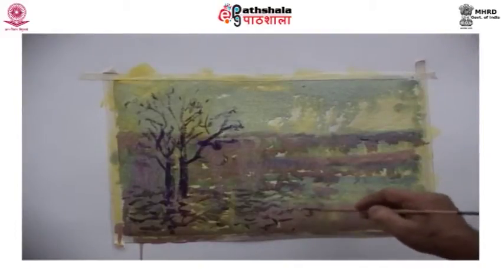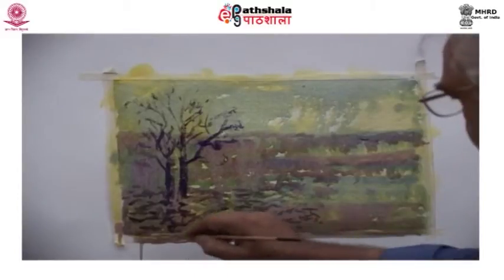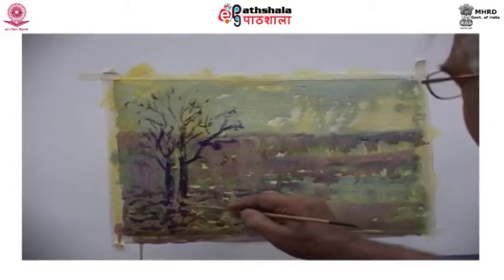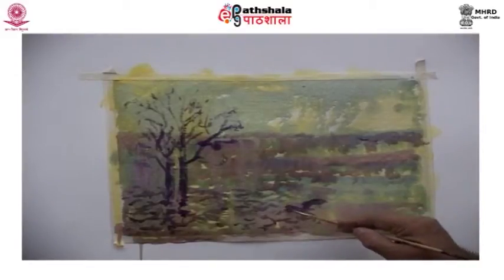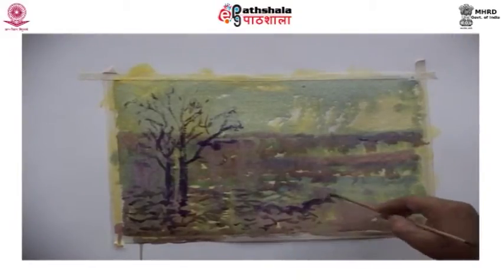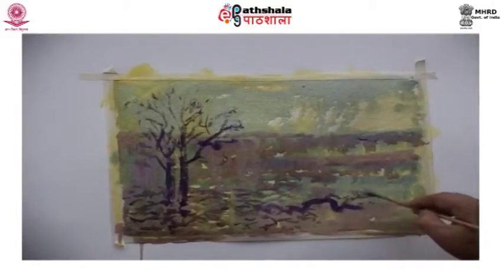On every stroke, the movements, shapes and look of the painting change. The foreground should be heavy and detailed. One can add stones, leaves, pebbles, or anything one wants to place in front.